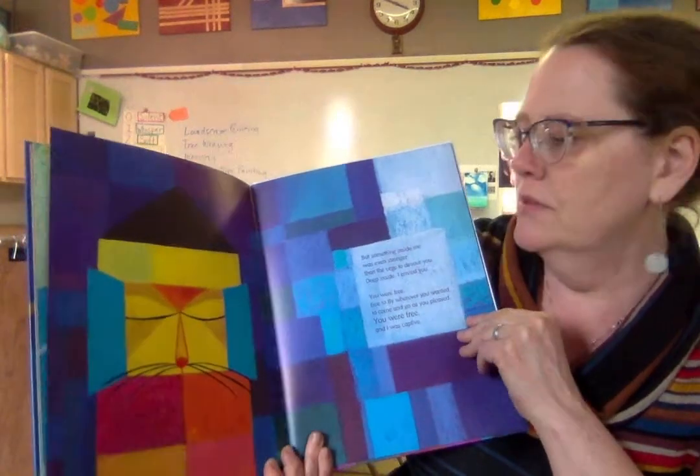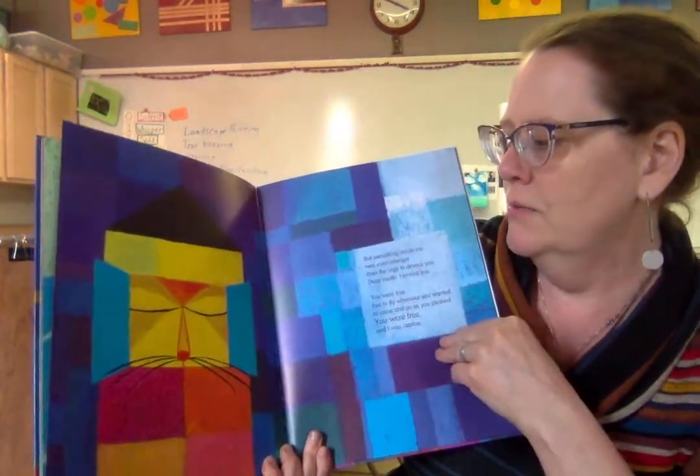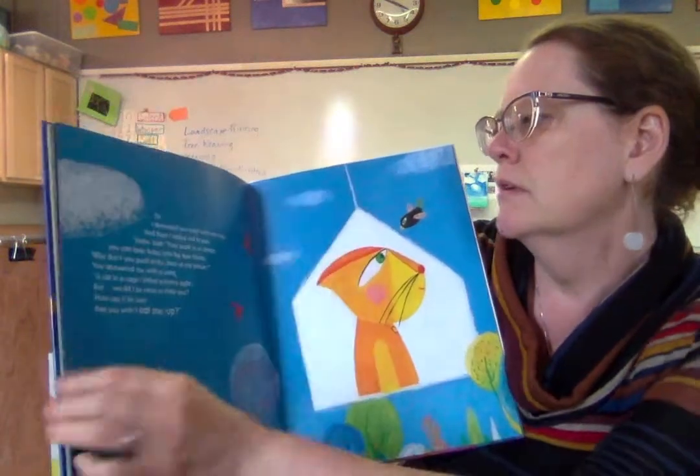Captive meaning he was in a cage, that he was kept in a house.